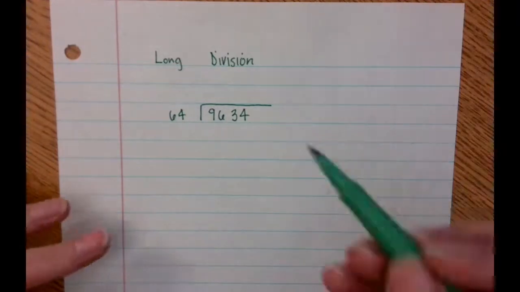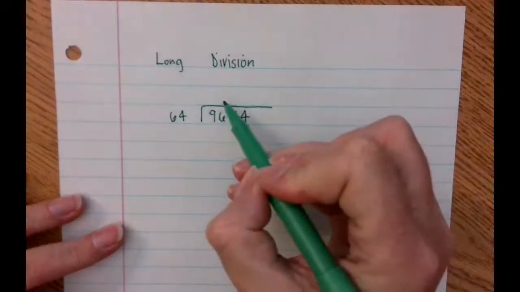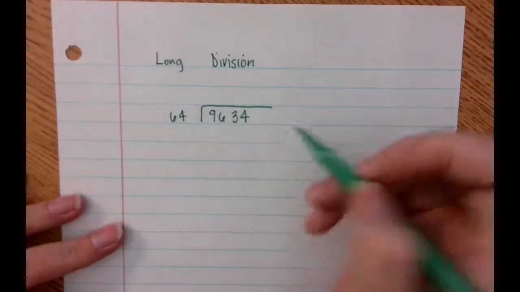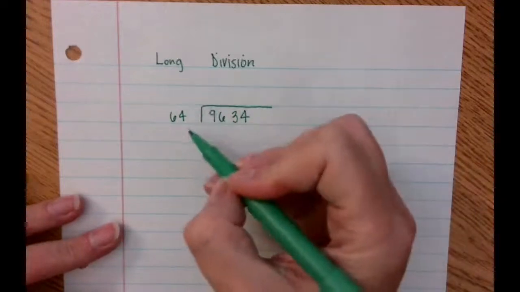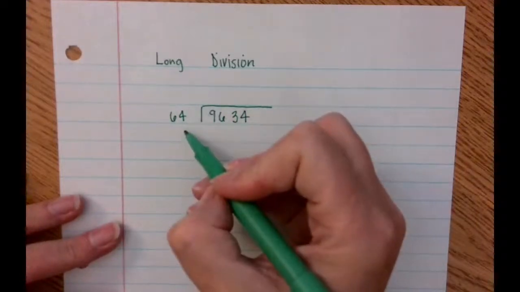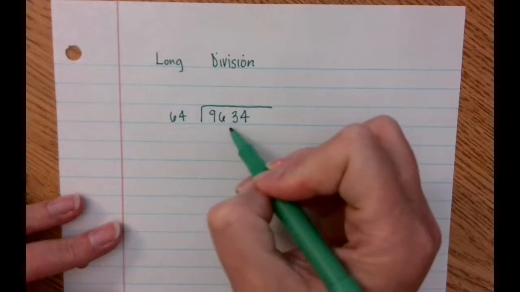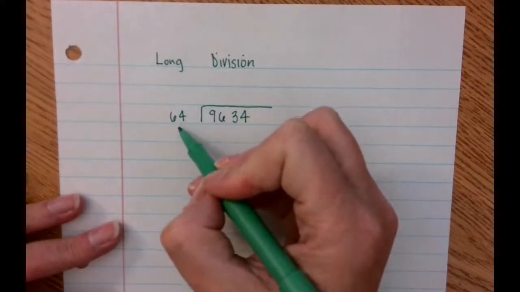This example is for standard long division. Remember, when we have standard long division, we will be putting our partial quotients at the top, and that's going to give us our full quotient once we finish. So I'm looking at my 64 as my divisor. My 9,634 is my dividend. This is what we are going to break into 64 parts.